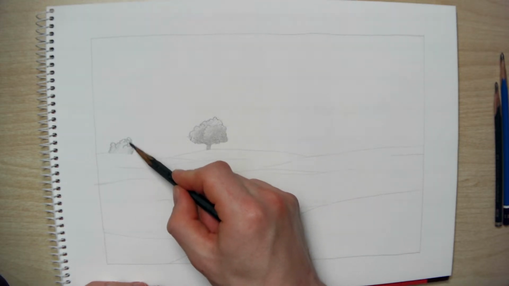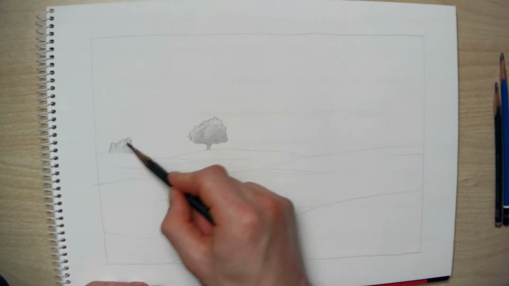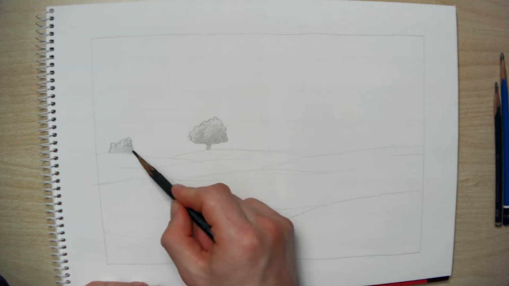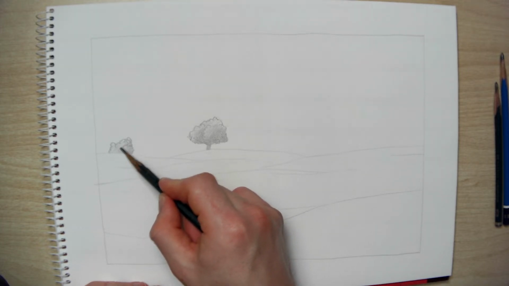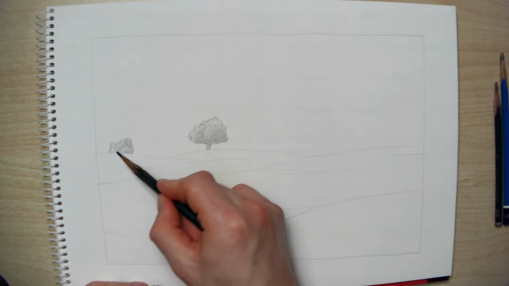Okay, here we don't see the lower part, so no shadows in the low area of what we see right here, but we're going to have some shadows to the right.